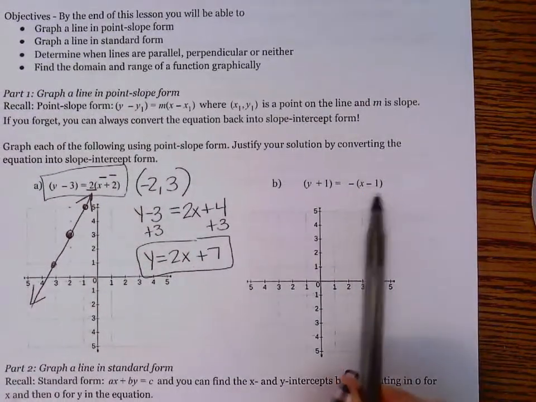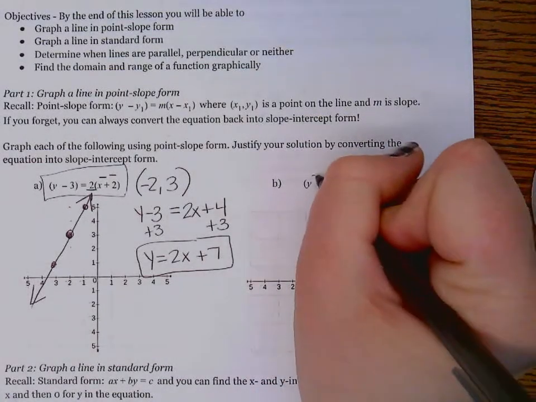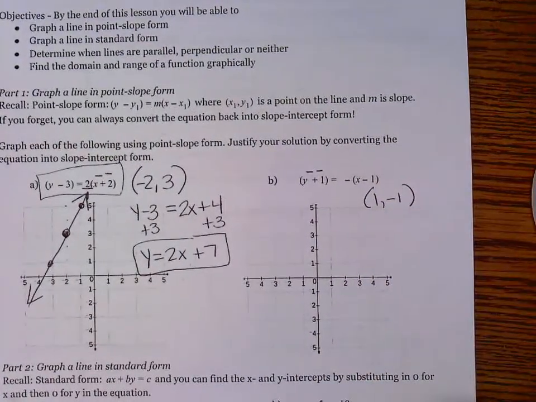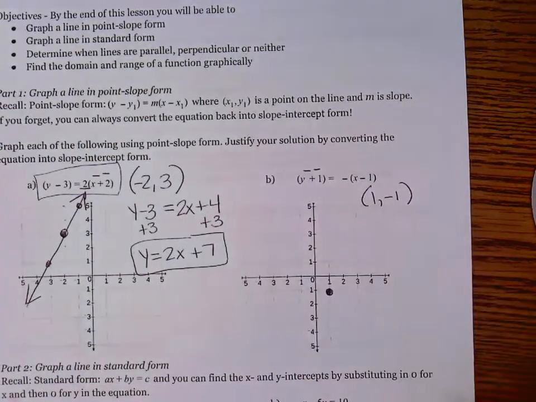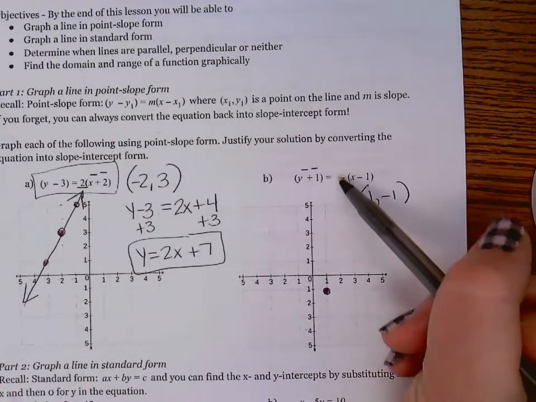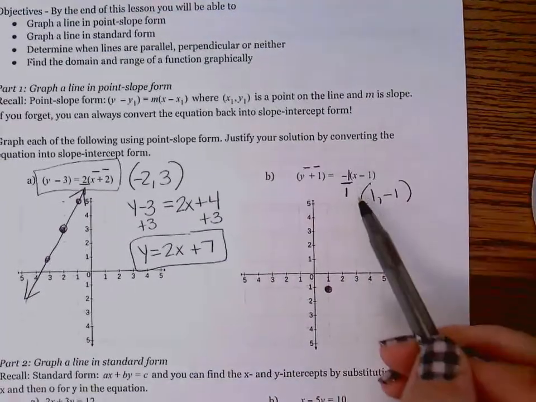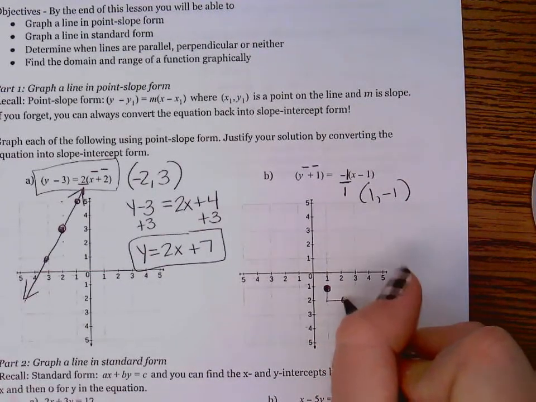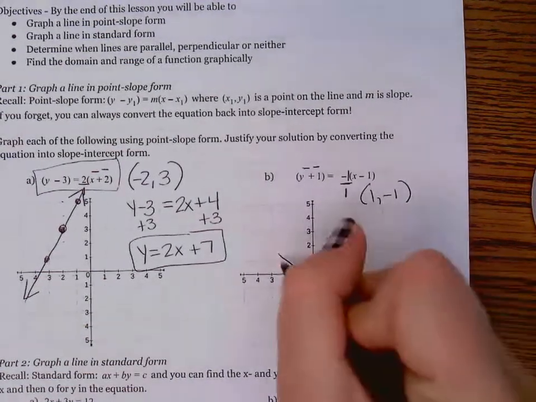This is the point 1, comma, -1, because this is really y minus -1 right here. 1, comma, -1 is the point on the line. So I graph the point that's on the line, and then I do the slope. This slope is -1 over 1. If you want to make it into a fraction, you can. So I go down 1 over 1, up 1 over 1. There's my negative slope.